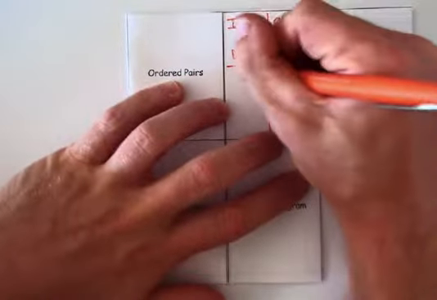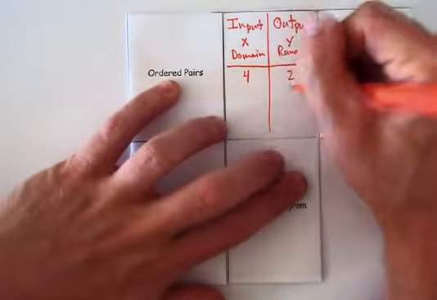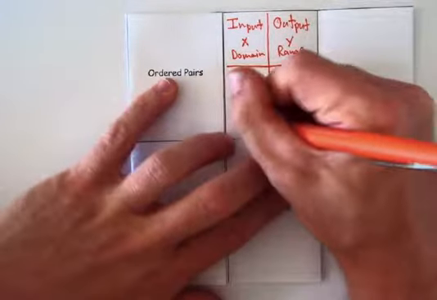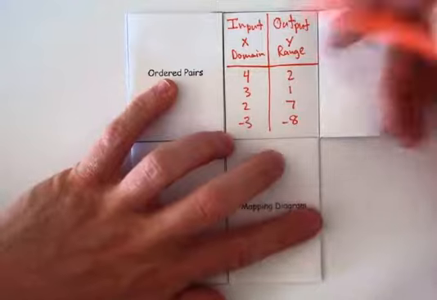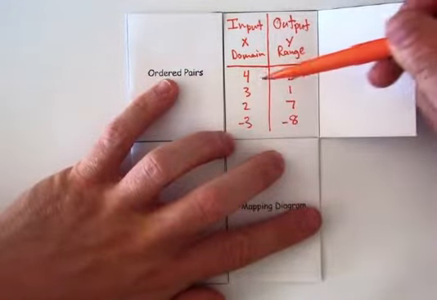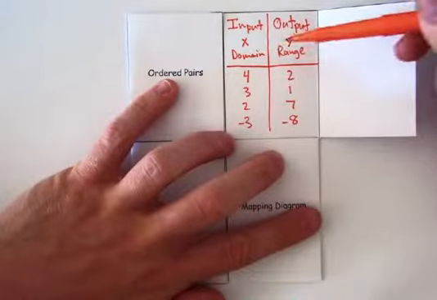Okay, so we might input 4. Our output would be 2. Input 3, output 1. Input 2, output 7. Input -3, output -8. This is a table that shows the values that go in and what comes out as a result of the x value. The y is a result of the x.